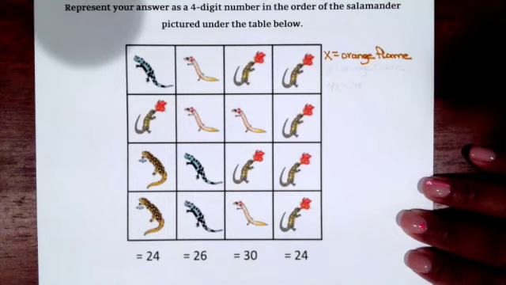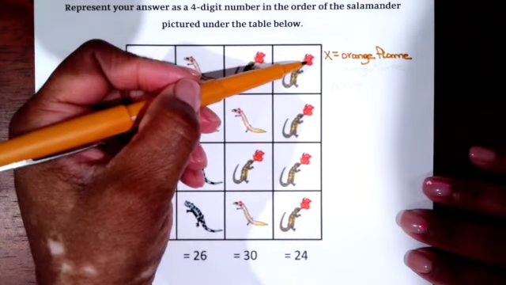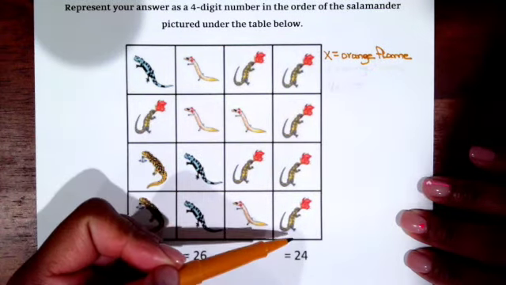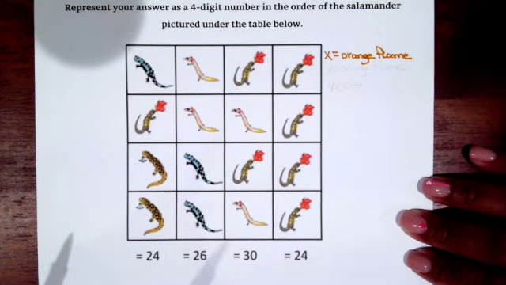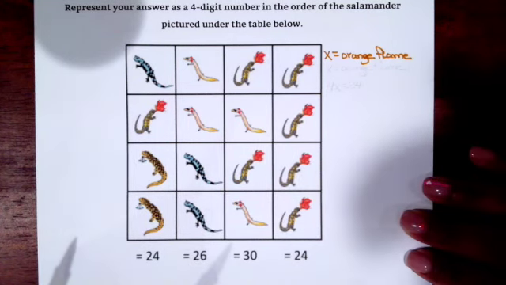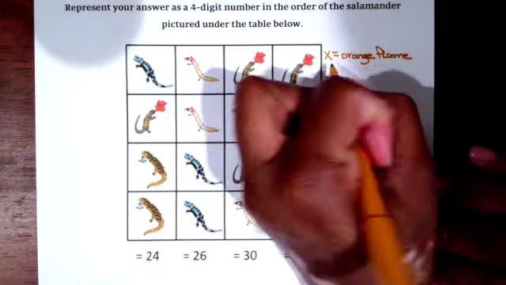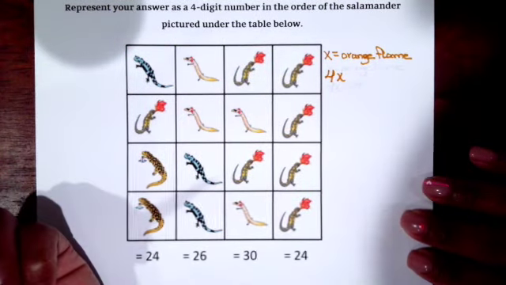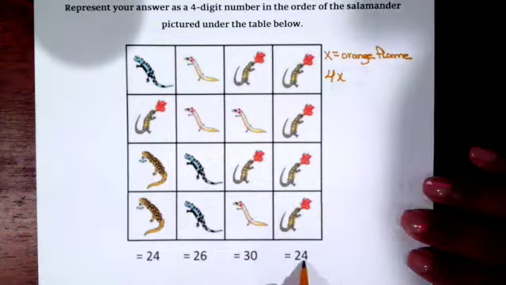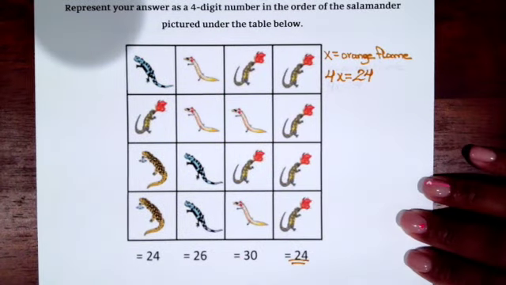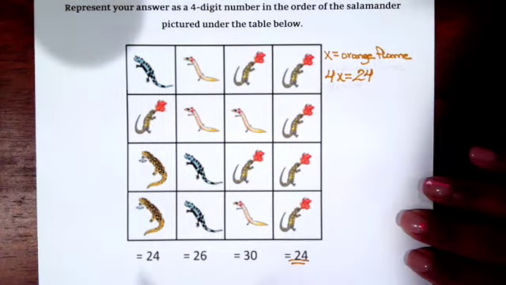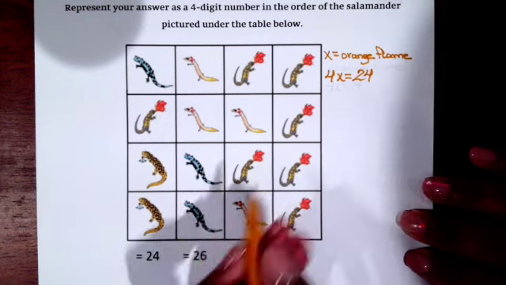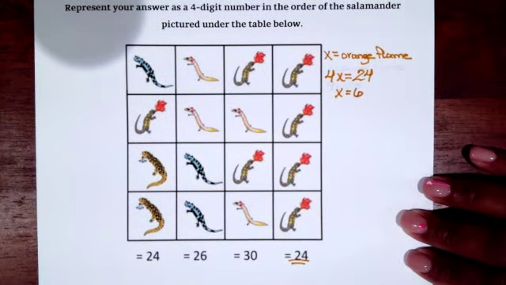Okay, so if X is a salamander that has the orange flames, how many of them do I have in this last column? 4. So I can say 4X. And what would 4X equal to? 24. And from here, you'll solve to find the value of X, which is 6.